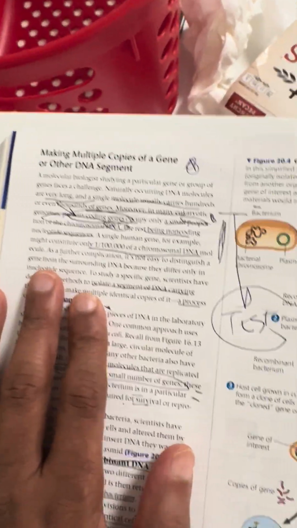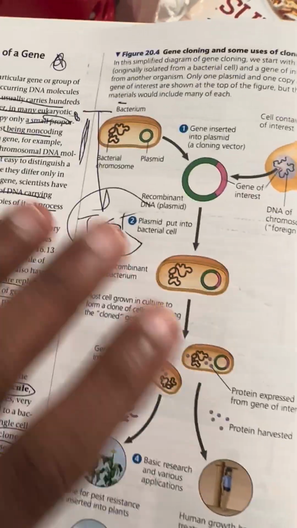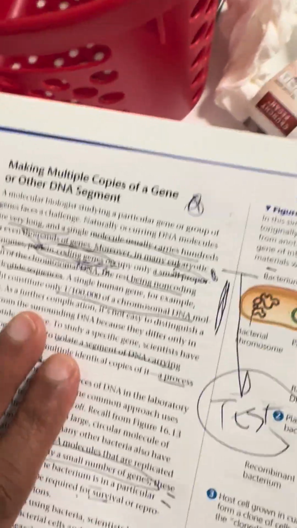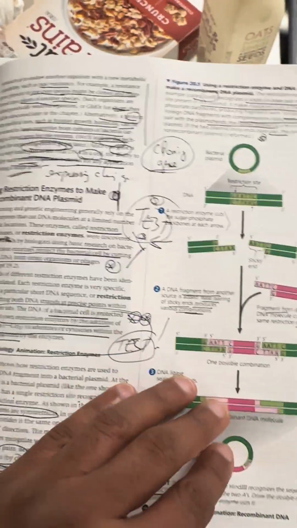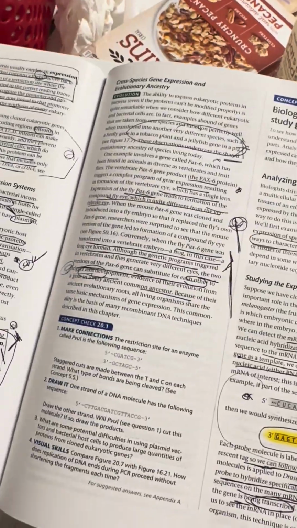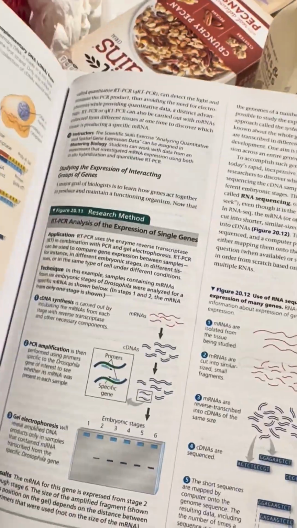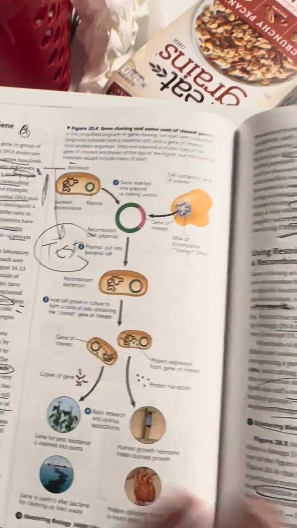What you're going to need to know is what you do with the gene once it's sequenced, okay? Your job as a scientist is not going to be to sequence it. That's going to be the job of the machines. Your job is now to understand the science behind what you do with these genes and all this kind of stuff. All right, so let's talk about that.